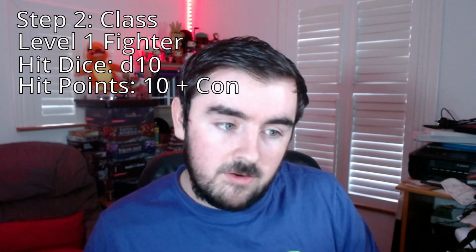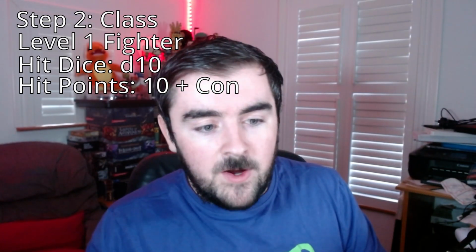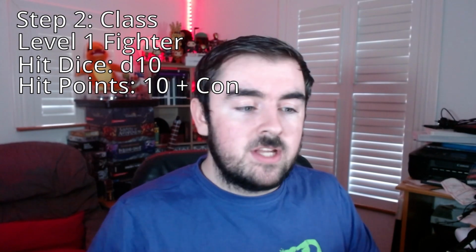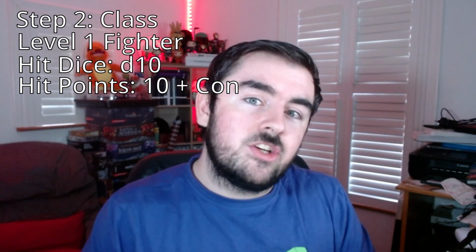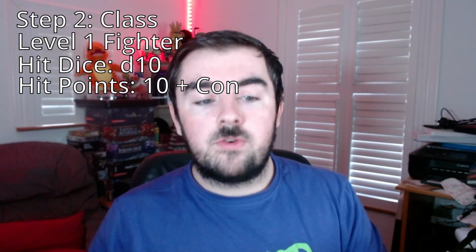Your class determines your amount of health or hit points you get and which hit dice you use to determine your hit points. The hit dice for a fighter is a D10, and at level 1 you get your maximum amount of hit points possible for that hit die, which for Rayla would be 10 plus her constitution modifier. When you gain more levels in fighter, your hit points will increase, and you can choose to either take the average of the hit die, which would be a 6 for a D10, or you can roll your D10 and take that number. Don't forget to add your constitution modifier though when you do increase your hit points when you level up.